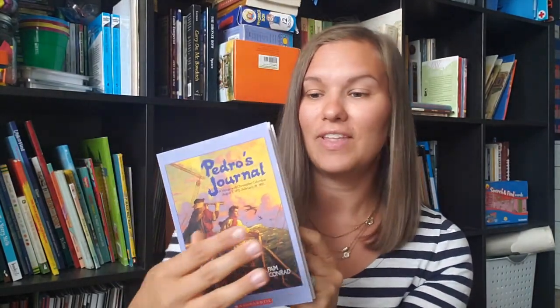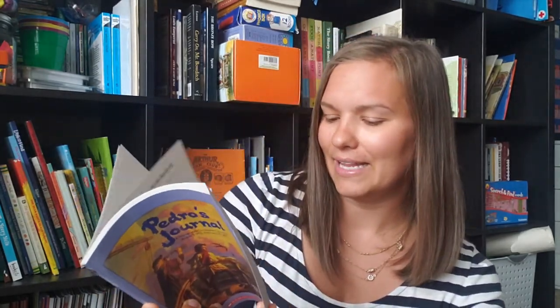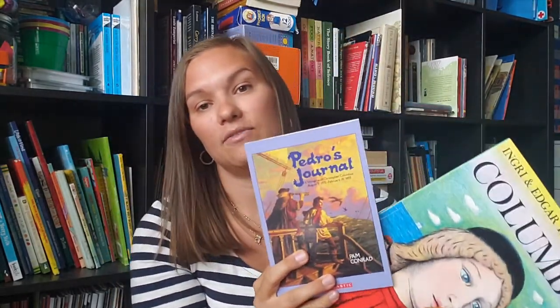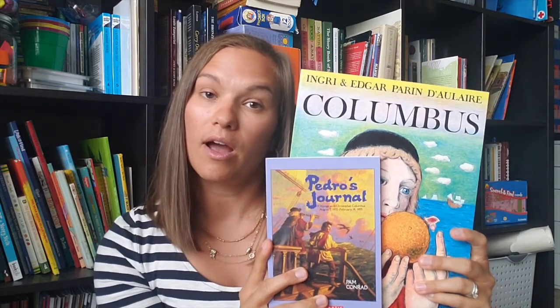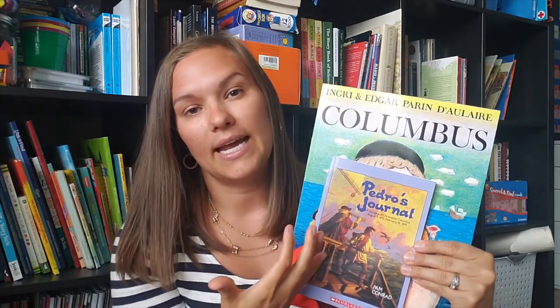Another example that I have is Pedro's Journal, which is a voyage with Christopher Columbus, and is kind of a journal. This is a Scholastic book, but it's only like 80 pages long. It's got lots of pictures in it. The font is big, so it'll be a little bit easier to get through as well. So these are the two books that I've chosen to read on our week where we're covering Christopher Columbus. Again, it's obvious that they're going to line up, so it was an easy way to plug these books into our history.